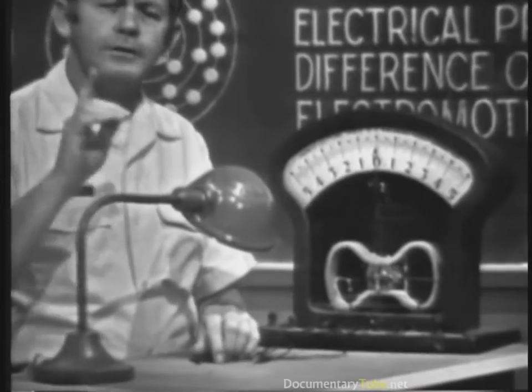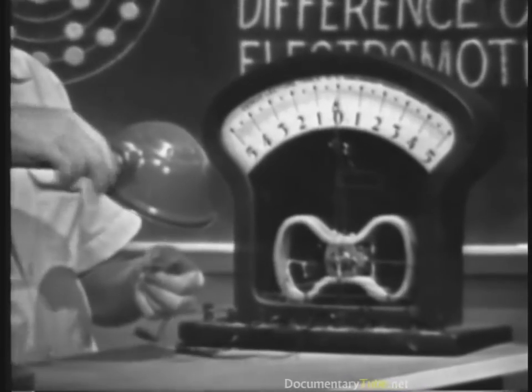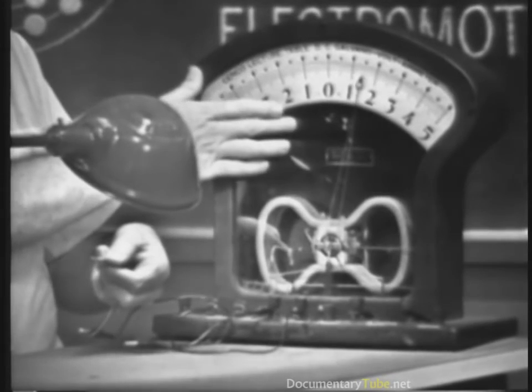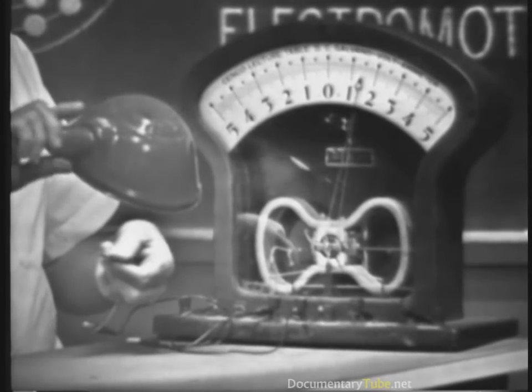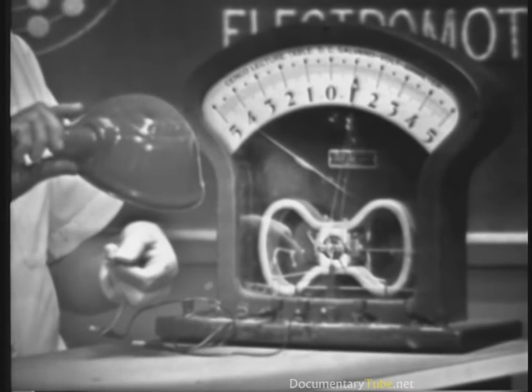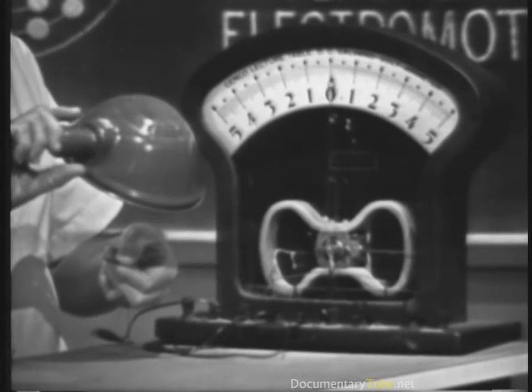Now, watch what happens as soon as I turn the switch on. The meter indicates a voltage. Then this little device produces a voltage simply by using light.